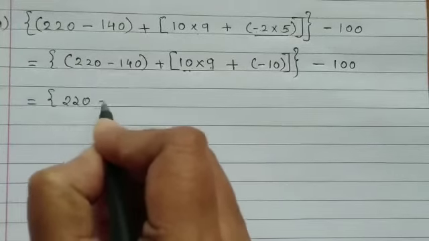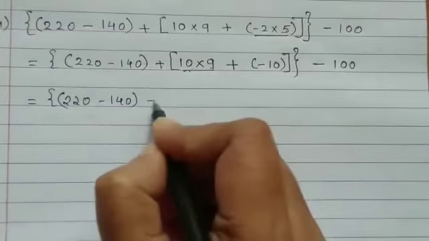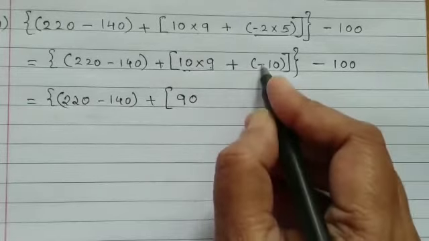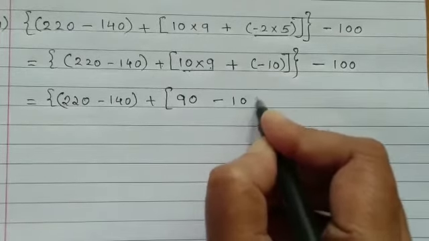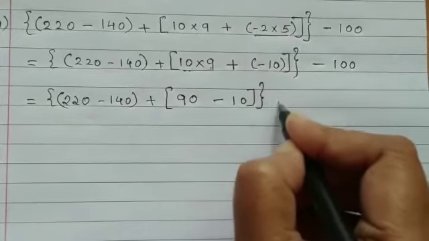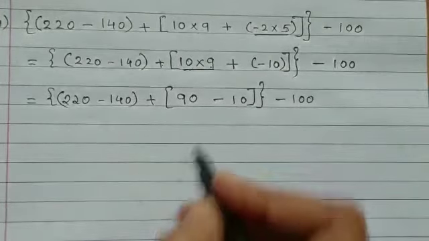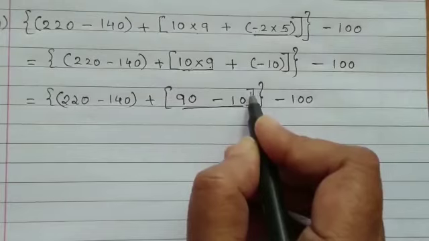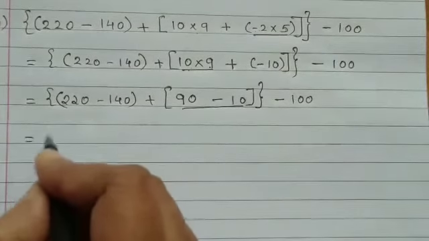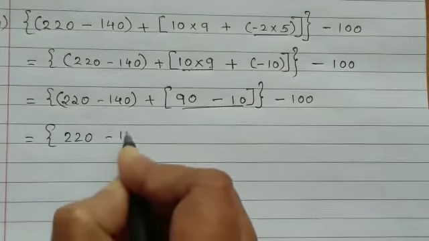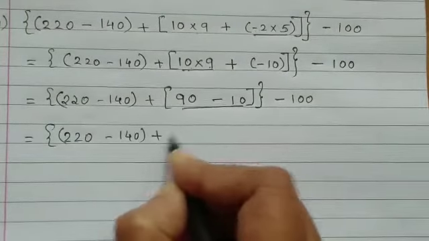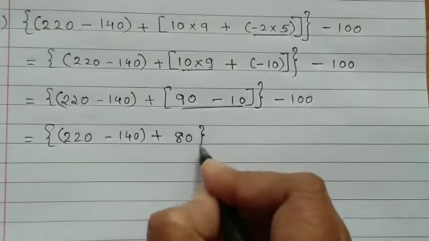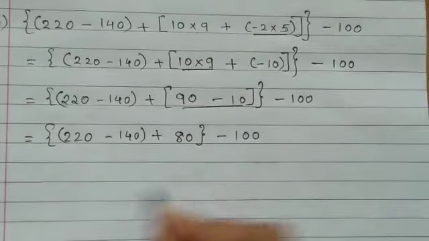So 220 minus 140 plus 10 into 9 is 90. This plus and minus will give you minus 10 and minus 100. Now we will do this subtraction first because that is inside the square bracket. So you get 220 minus 140 plus 90 minus 10 gives you 80, and then close the curly bracket, minus 100.